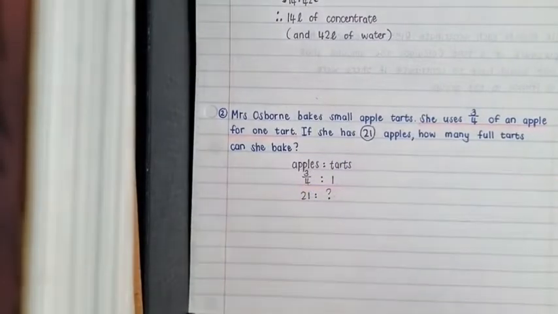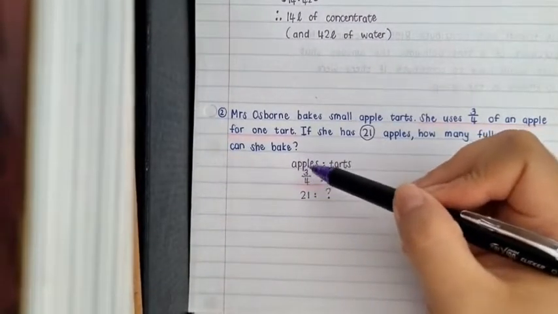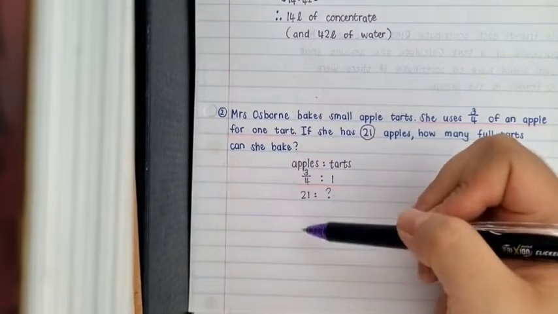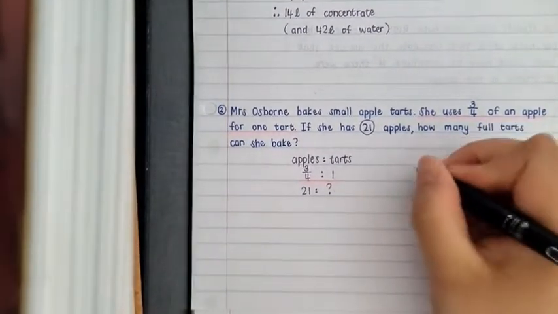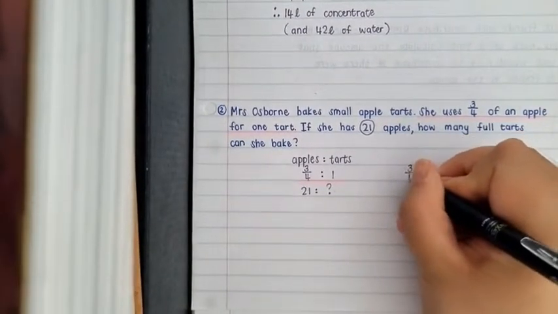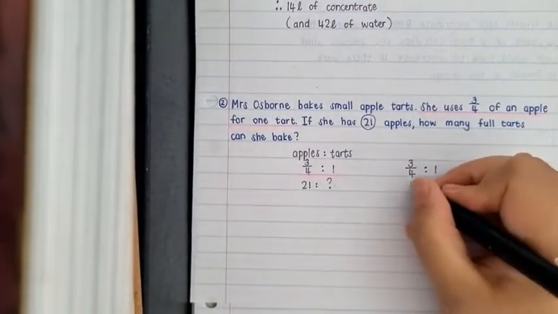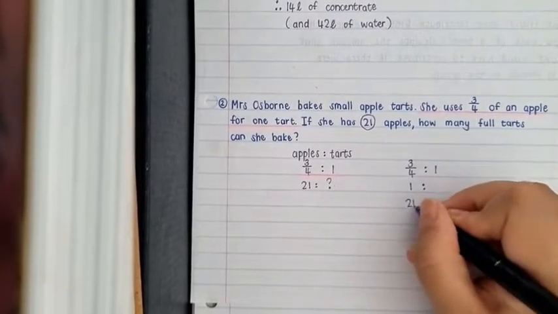All right, 3/4 to 21. So I suggest that we do a middle step. We first change 3/4 to 1, and then we change it to 21. All right, so I'm just going to rewrite it here on the side. 3/4 to 1, that was the base ratio. Now I'm going to change my first number to a 1, and then I'm going to change that to 21.